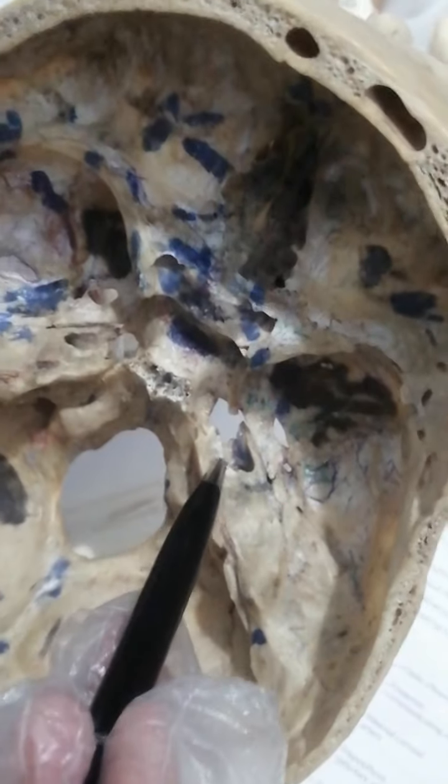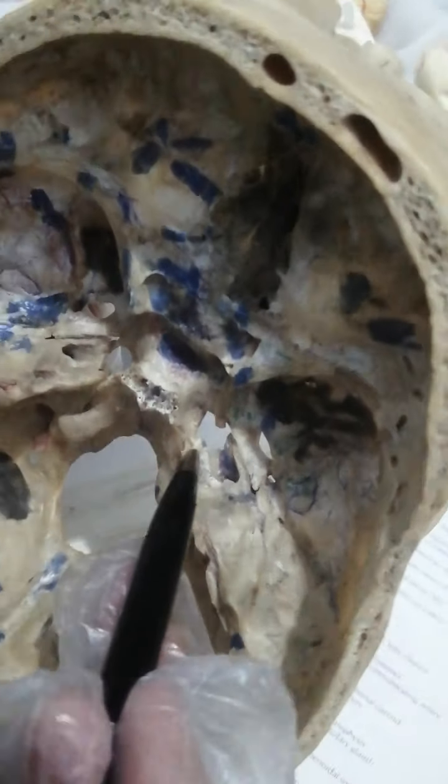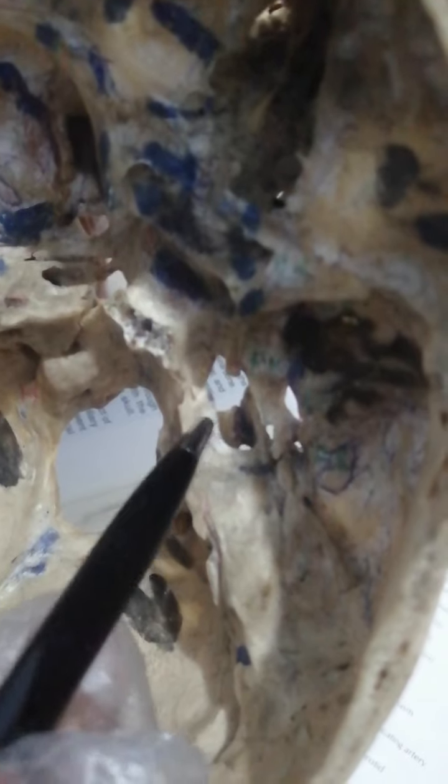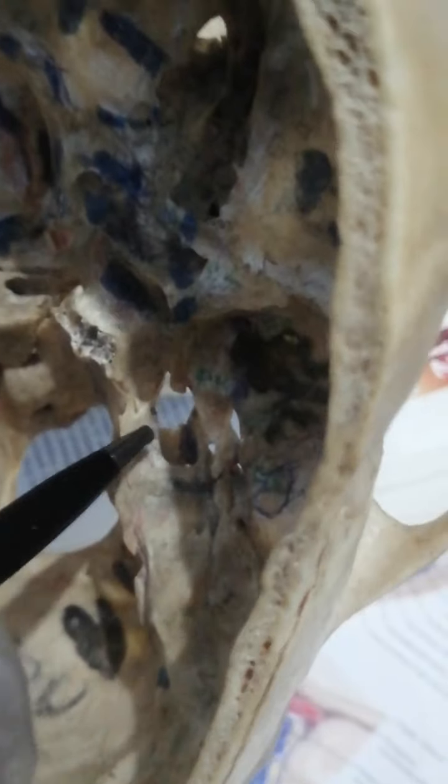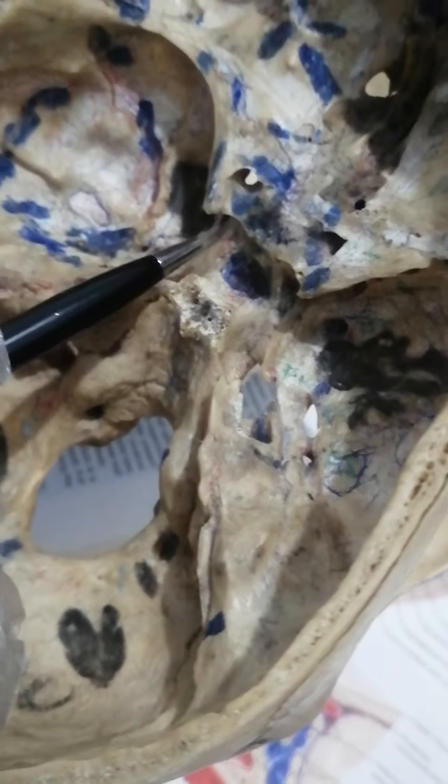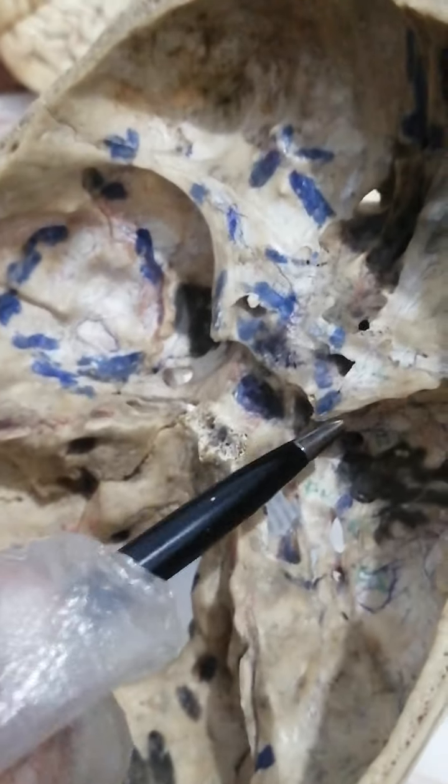Okay, and over here in this area, you can see this small fossa, this one. It is called the trigeminal fossa, or also called the trigeminal cave. A fold of diaphragm also lies over here to form this trigeminal fossa or trigeminal cave, and then followed anteriorly, it is attached to this anterior clinoid process.